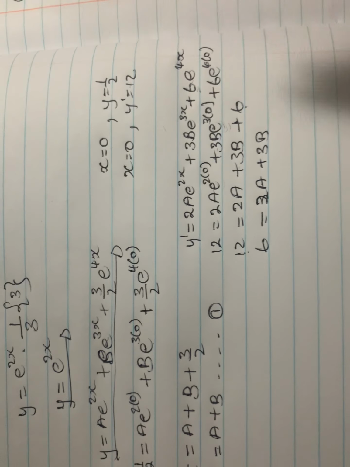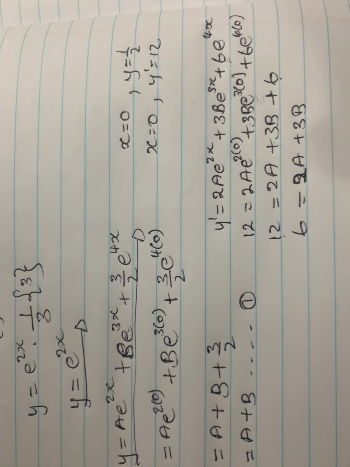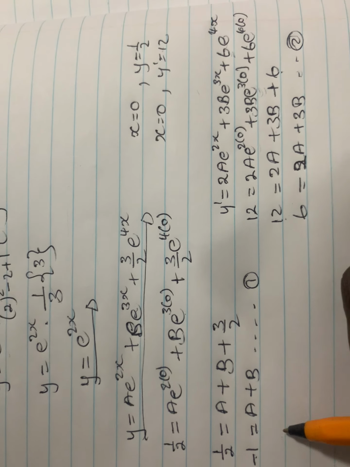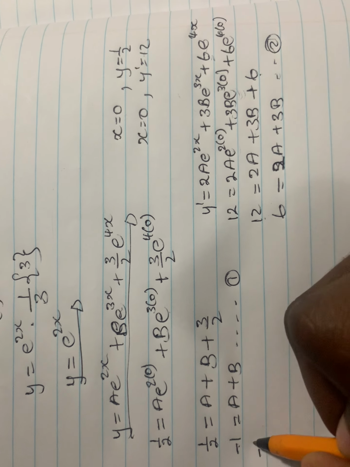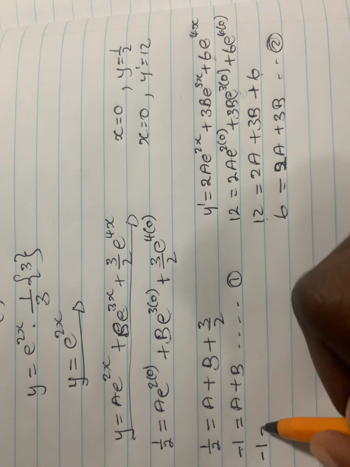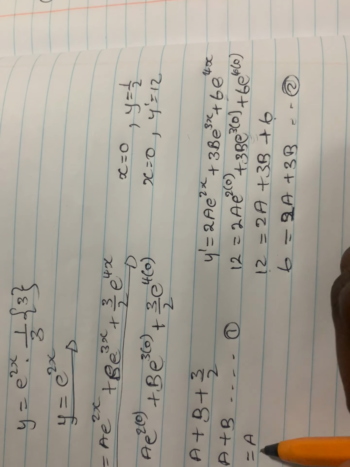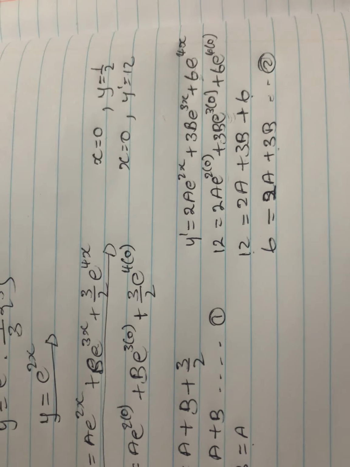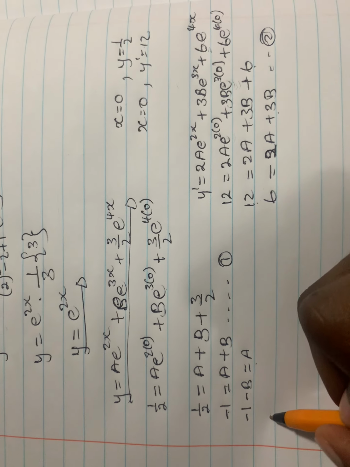Okay, so this is our equation 2, and we can just simply manipulate the first one. It will be negative 1 minus b equal to a. So then we take this one and substitute here, so we will have something like this.